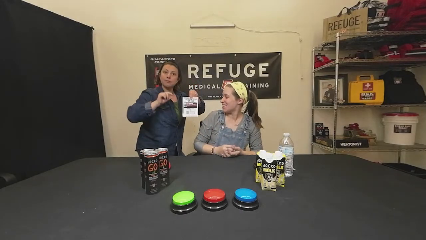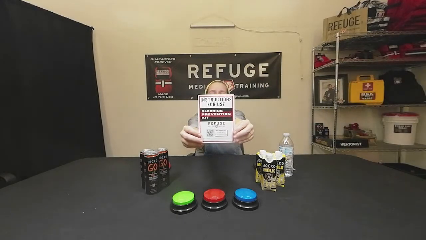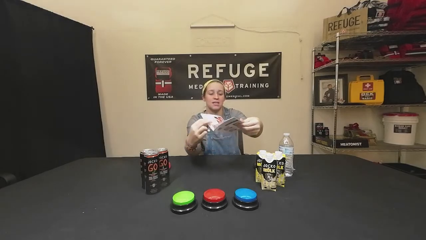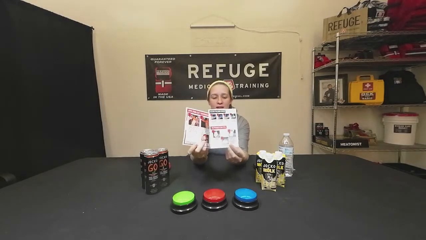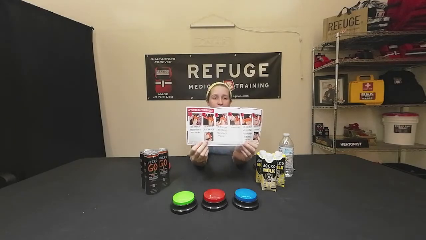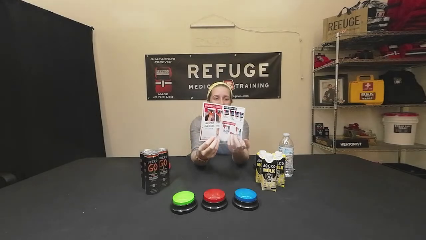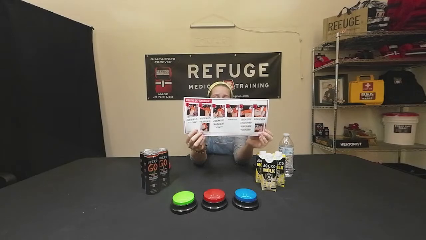Doesn't the coloring look super nice? So nice. You guys can see it there. That's the front. And then it's actually all of our pictures in there. So you have the wound packing and the ETD, and then you have the tourniquet application. And then on the back, you have applying a chest seal. And these are actually all of our pictures. That's my arm.